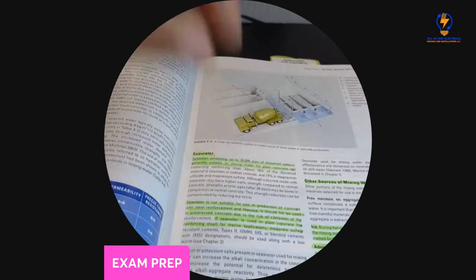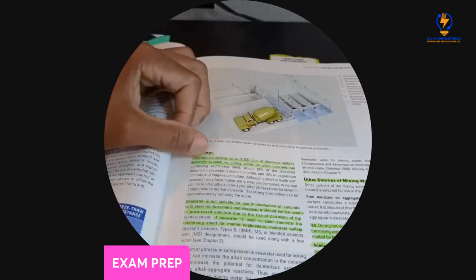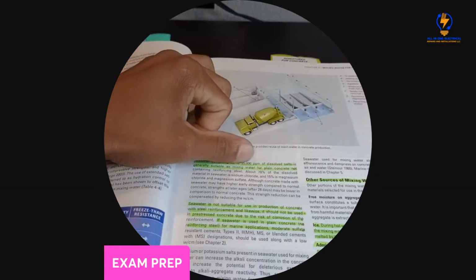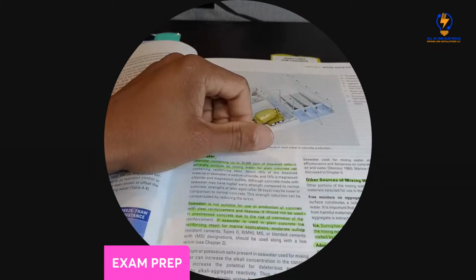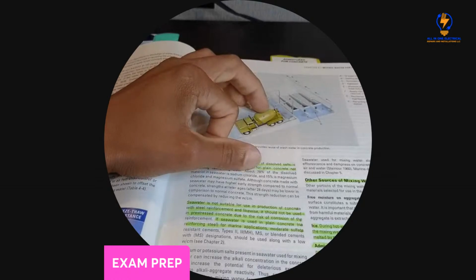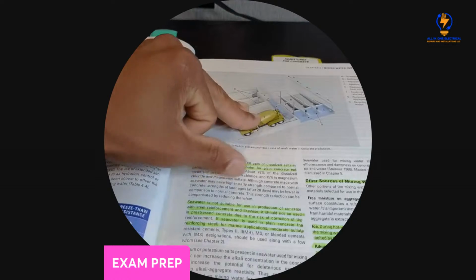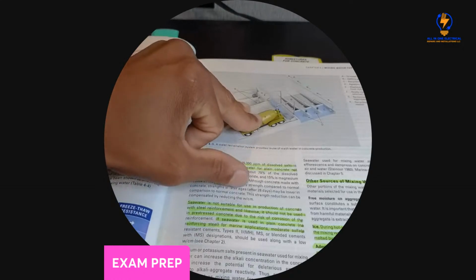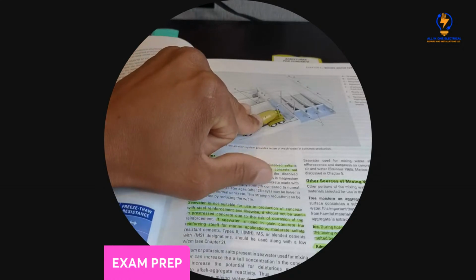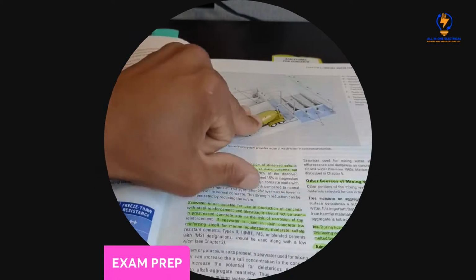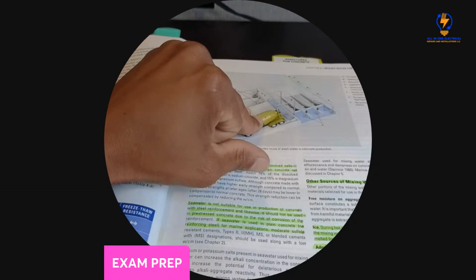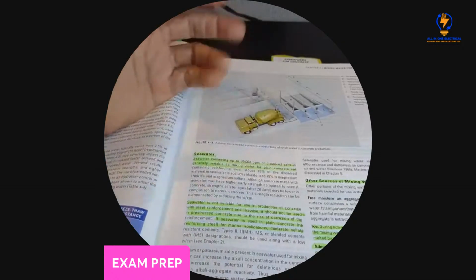So on page 87, you're going to highlight seawater as well. First two lines of seawater containing up to 3,000 ppm of dissolved salts, generally suitable as mixing water for plain concrete. Okay, very important as well if you want to go ahead and get all those percentage highlights after 28 days. 28 days is very important. So strength at later ages after 28 days, and then see how the percentage is in here. If you read it, it says 78%, 15%. Okay.